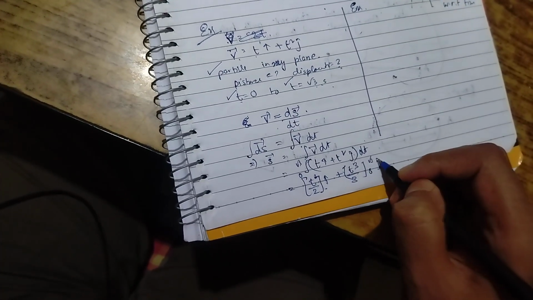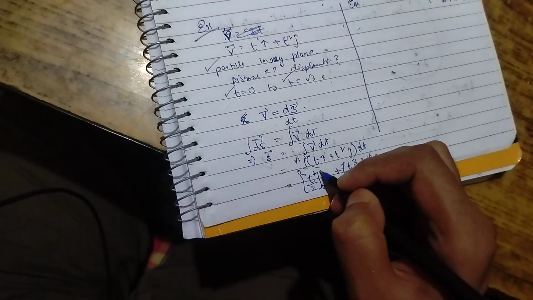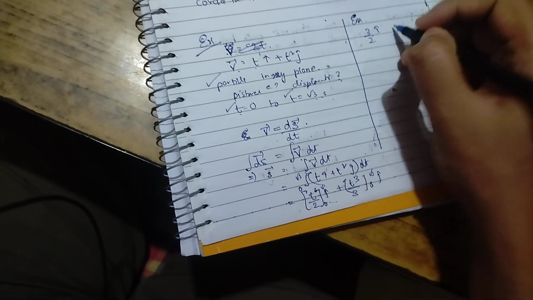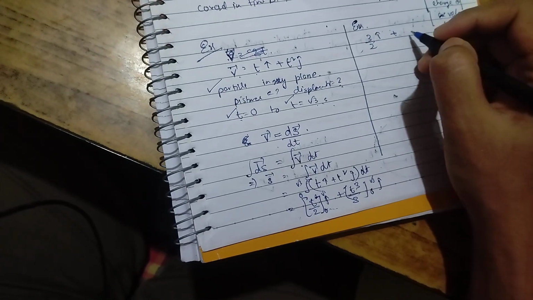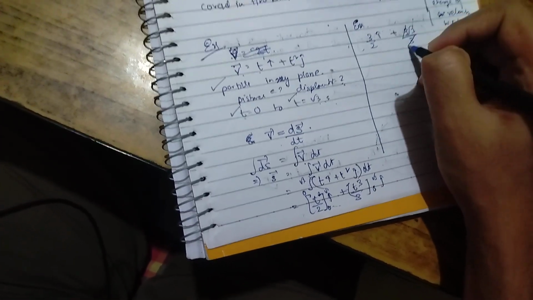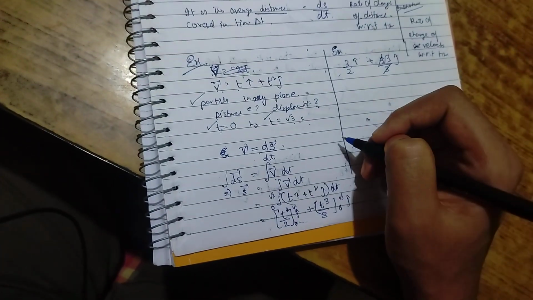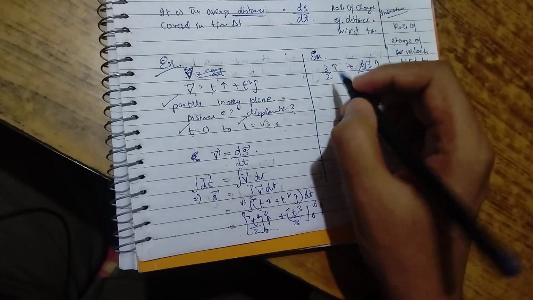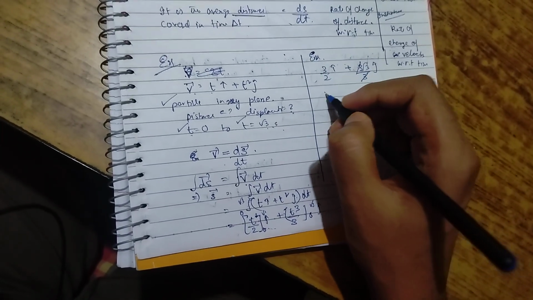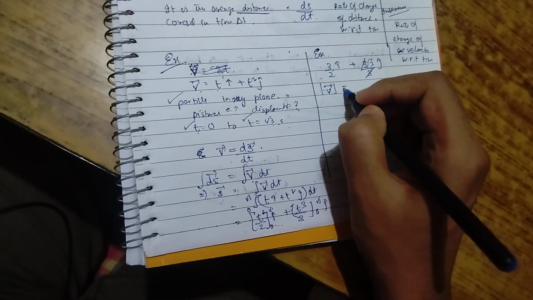So it would be 3 by 2 i cap plus 3 root 3 by 3 j cap, and this will cancel out and we will get this. So we have to take the magnitude.